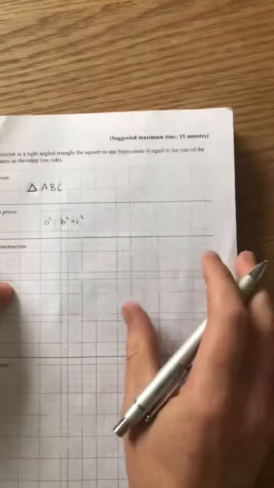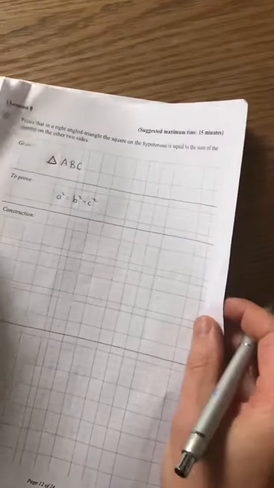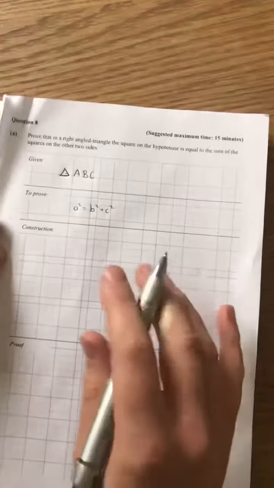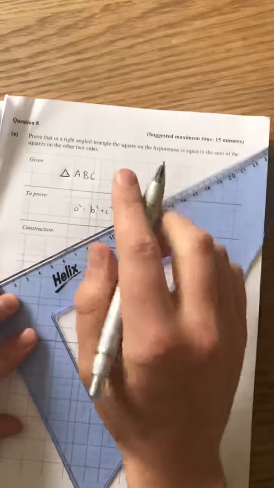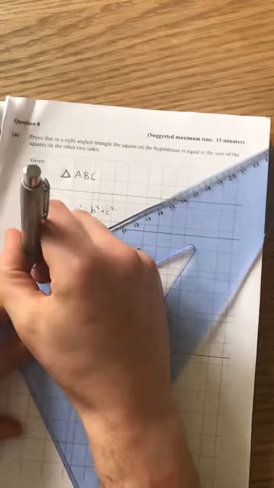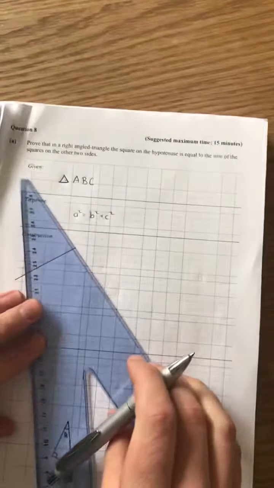Okay, the construction for this is going to be the most important part of this. So the construction for this is going to be you drawing a right angled triangle here, and we're going to draw a line. So this is going to be my initial right angled triangle.